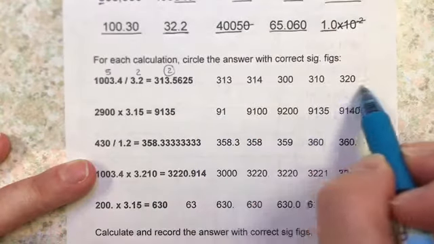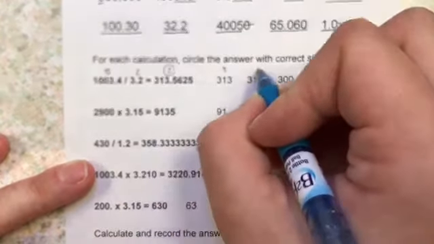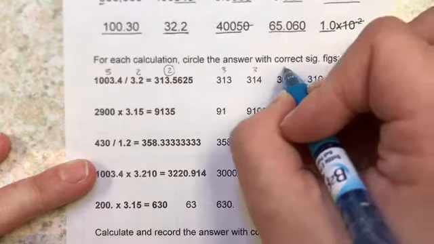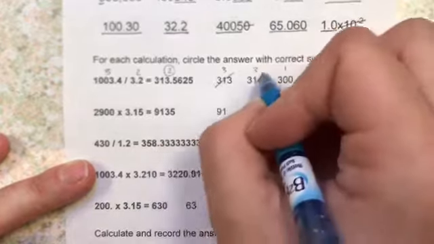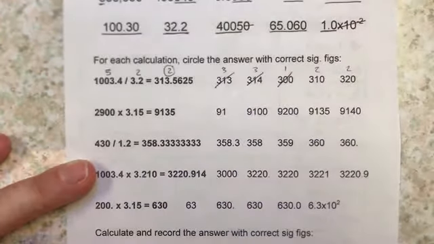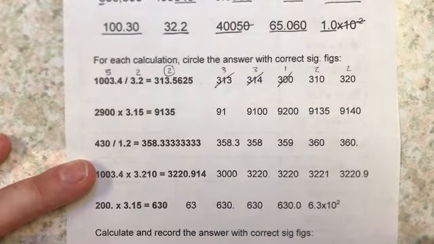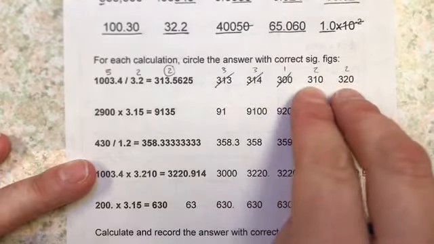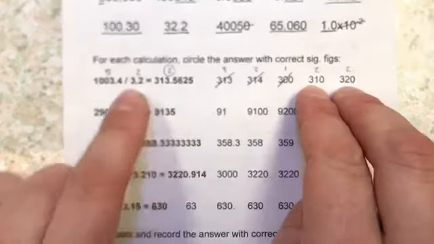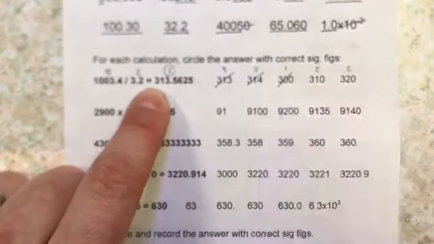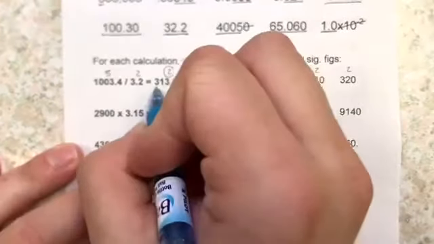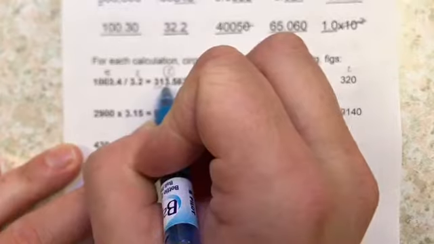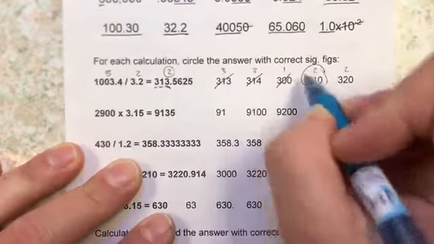So looking at our answers here, this has 3 sig figs, that has 3 sig figs, that has 1 sig fig, this has 2, and this has 2. So I automatically know those are not options because they do not have the correct number of significant figures. So look at 310 and 320. Which one is the correct rounding of that number right there, 313? Well, the 1 does not round the 3 up, so it's going to be 310.